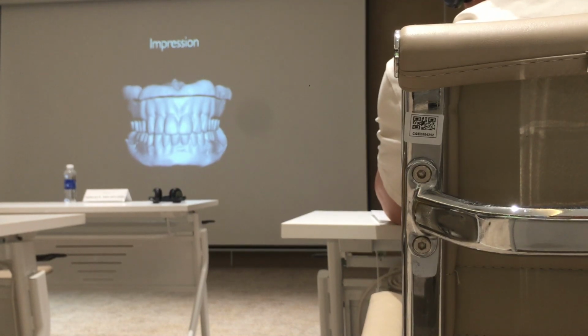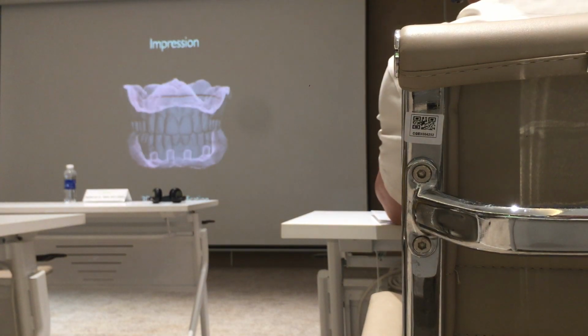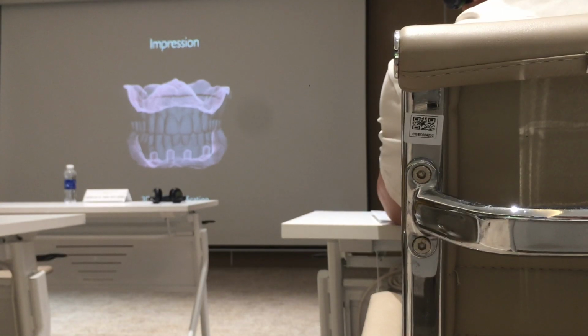And in this data, we do have information with the soft tissue. We do have the information about outer surfaces of the denture and also the interocclusal record. And we can do the 3D data modification so that we can move on with our final definitive zirconia prosthesis.